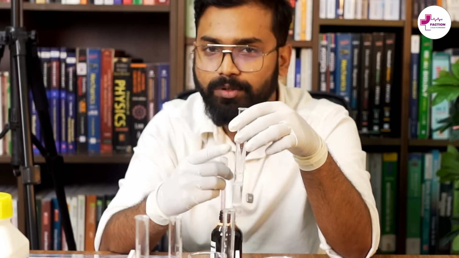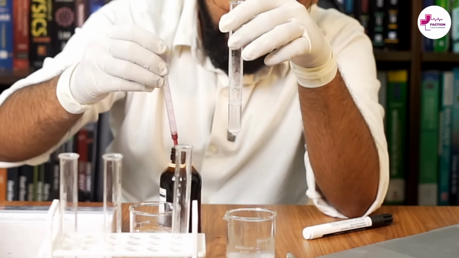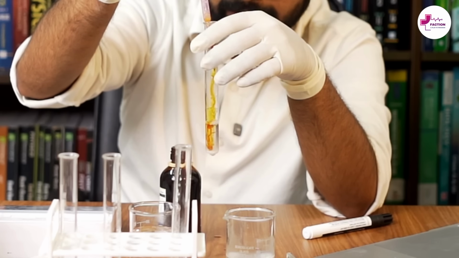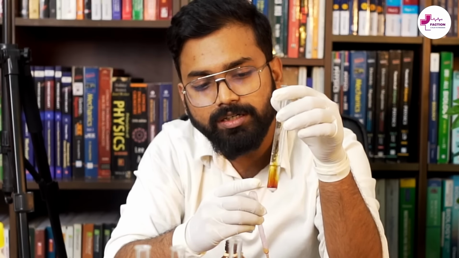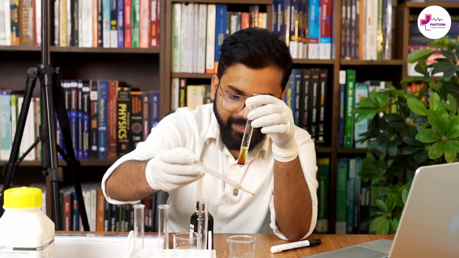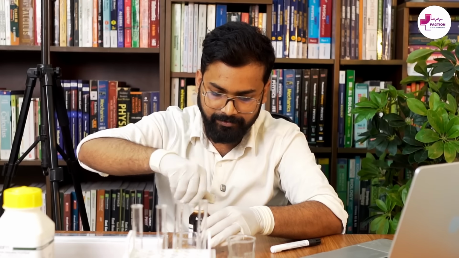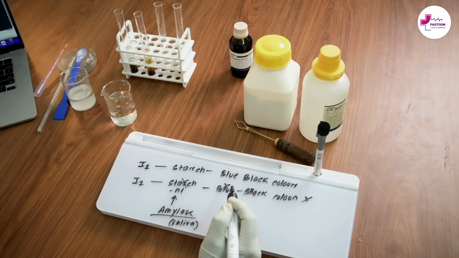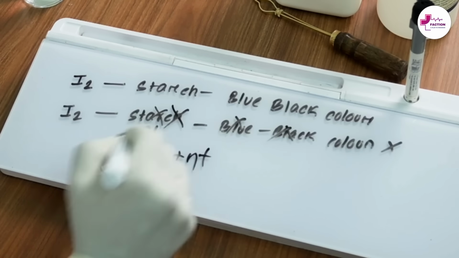According to our theory, starch should have been digested. So now I am putting drops of iodine right here. And according to our theory, the iodine here should not turn blue black since the starch is absent. Let me repeat this theoretical part. As I said, our theory said if amylase is present, then starch will be absent. There will be no blue black color.